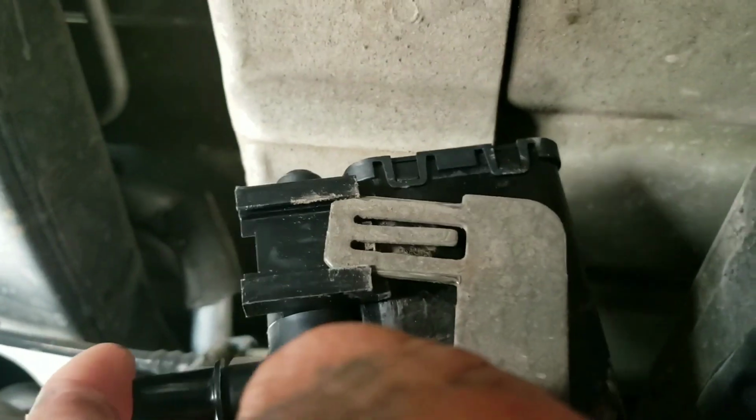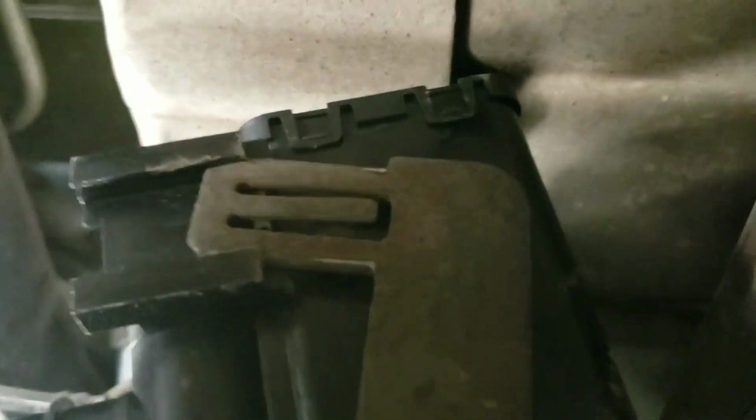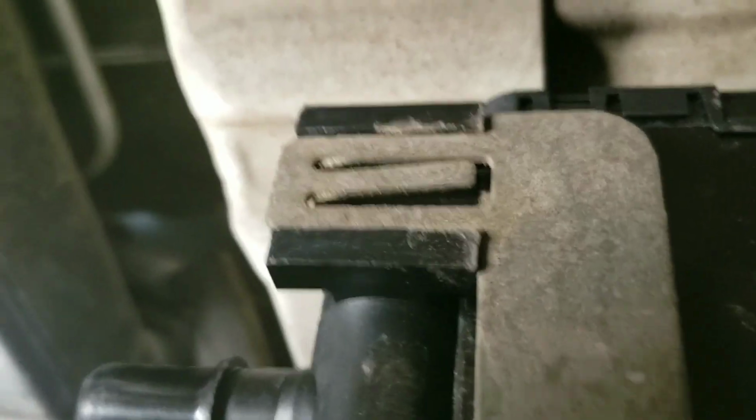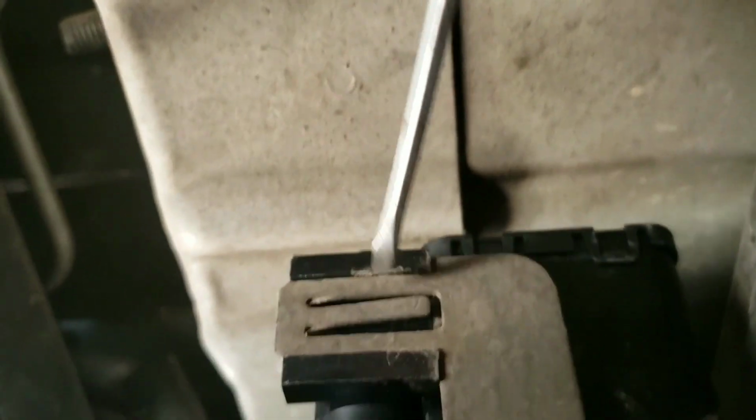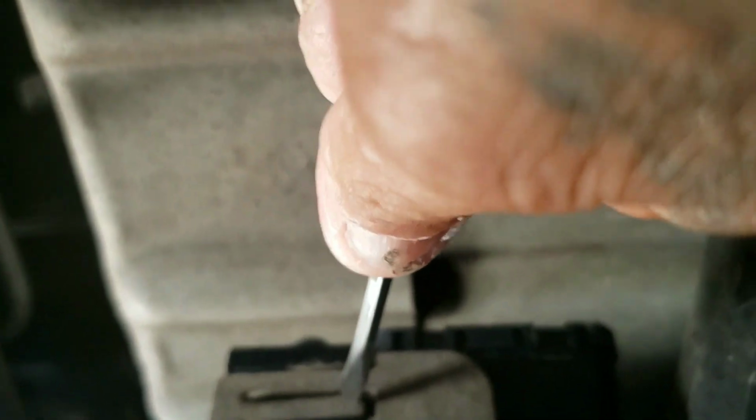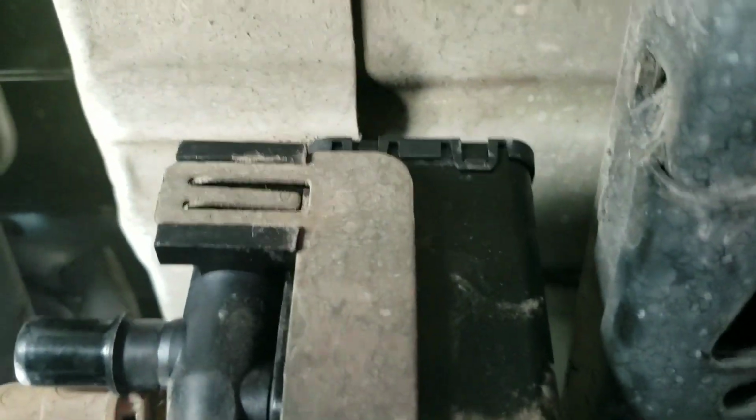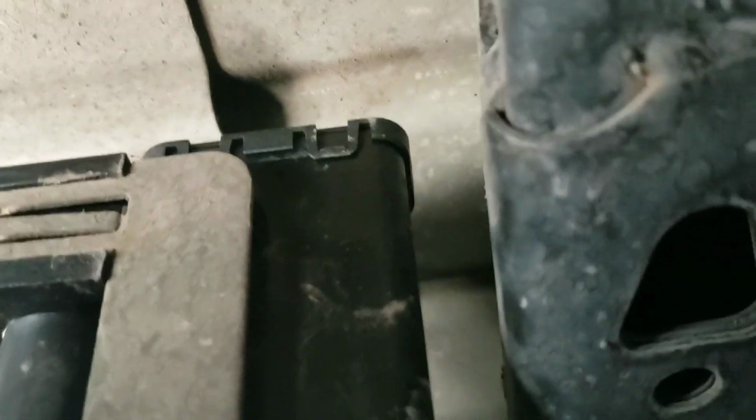Slide it back. So now that's slid back in place. I'm going to push this little clip back in to lock it in so it doesn't fall out with the vibrations. Get the hose back onto it.